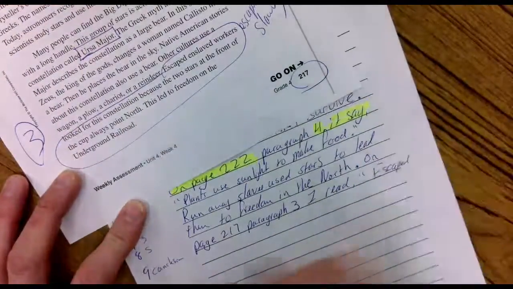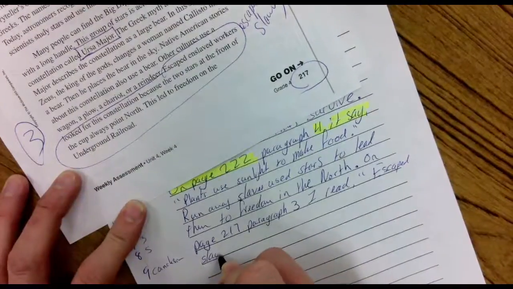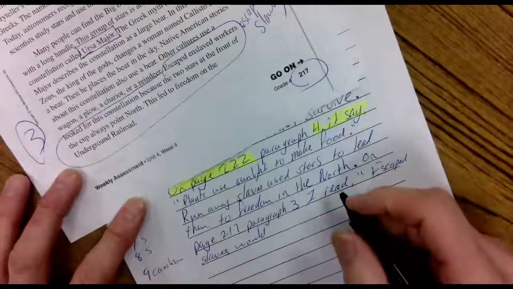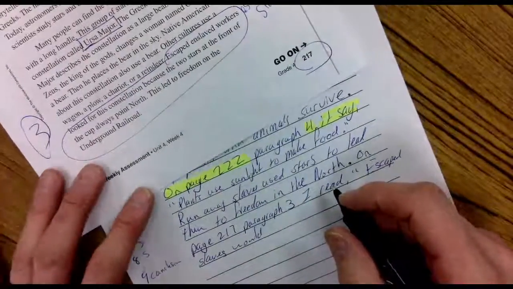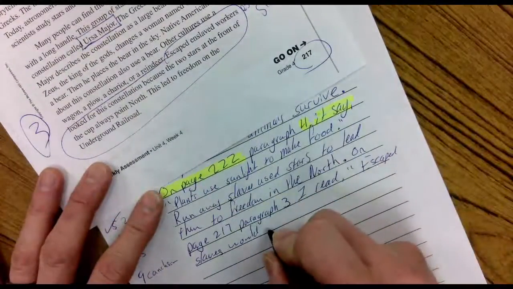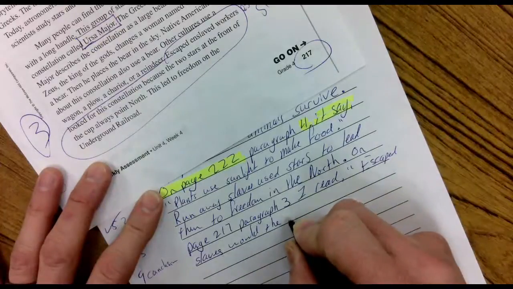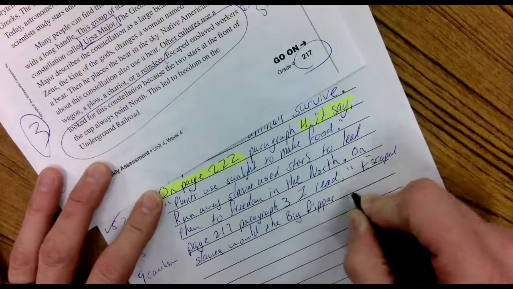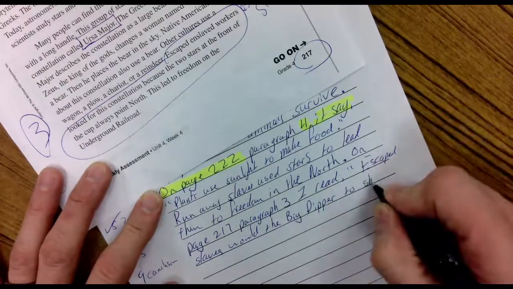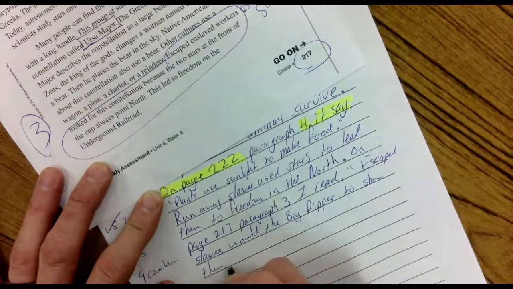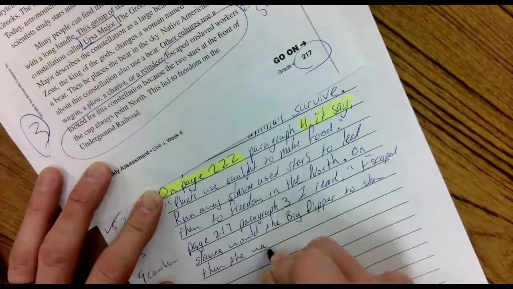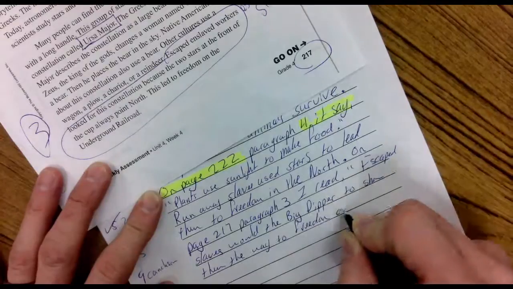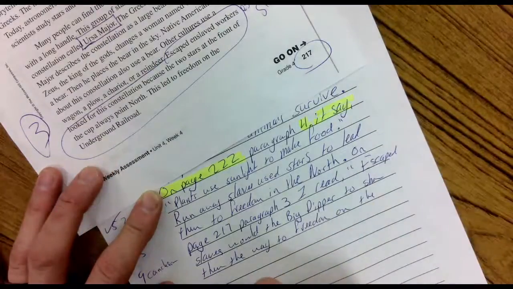Escaped slaves would use the Big Dipper to show them the way to freedom on the Underground Railroad.